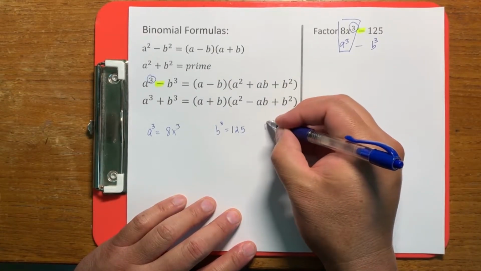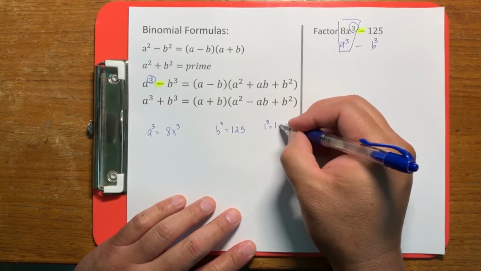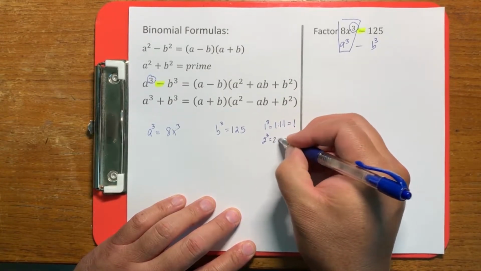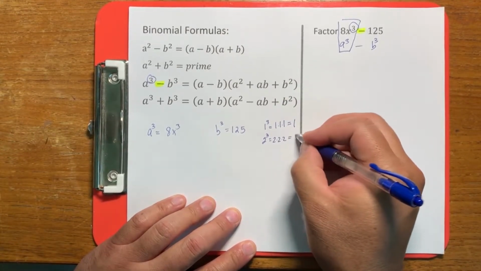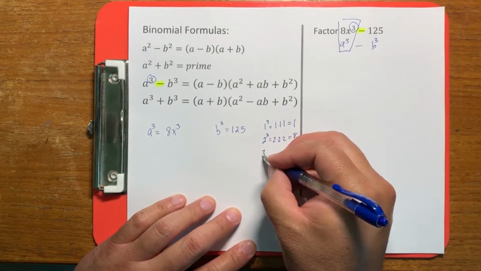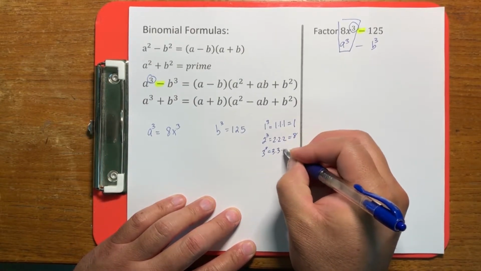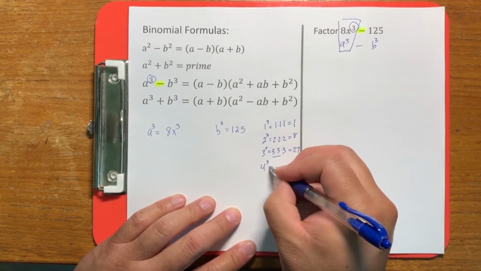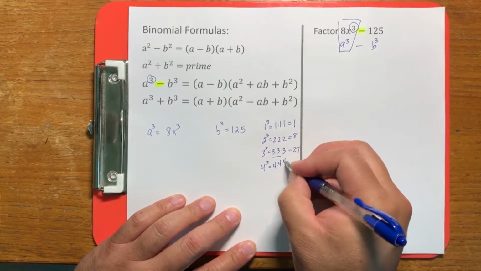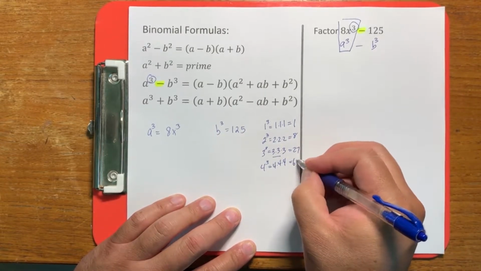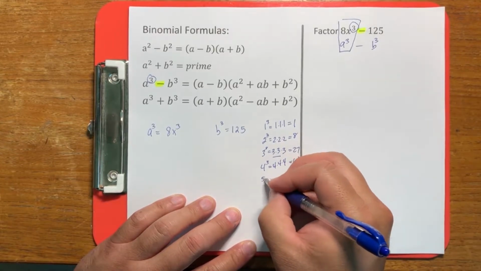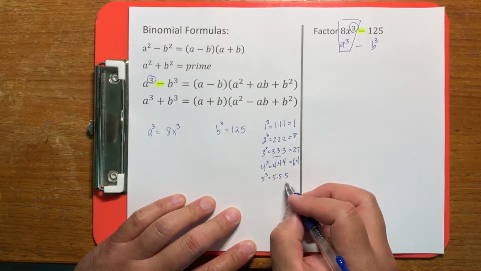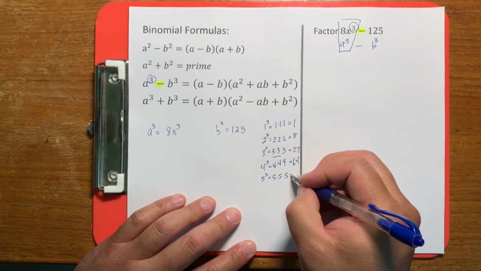The cube chart is 1 cubed is equal to 1 times 1 times 1, which is equal to 1. 2 cubed is equal to 2 times 2 times 2. 4 times 2 is equal to 8. 3 cubed is equal to 3 times 3 times 3. 9 times 3 is equal to 27. 4 cubed is equal to 4 times 4 times 4. 16 times 4 is 64. And 5 cubed is equal to 5 times 5 times 5. 25 times 5. So if you have 5 quarters, you have $1.25.